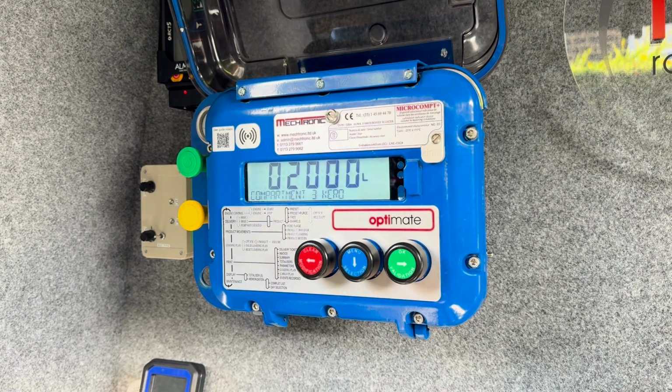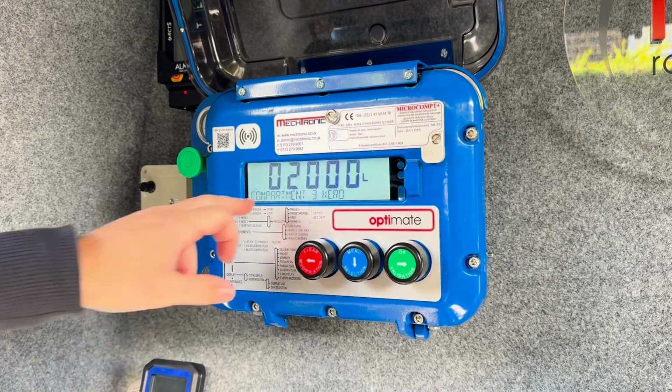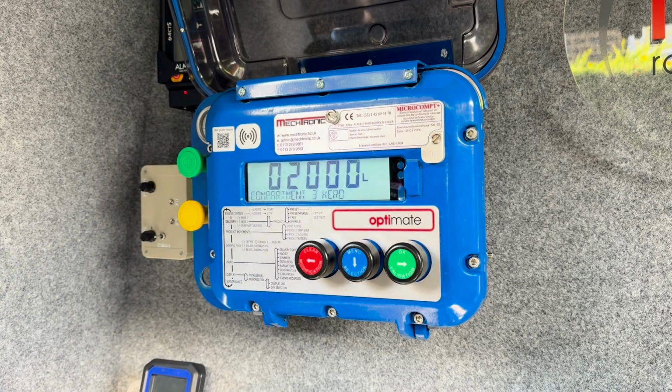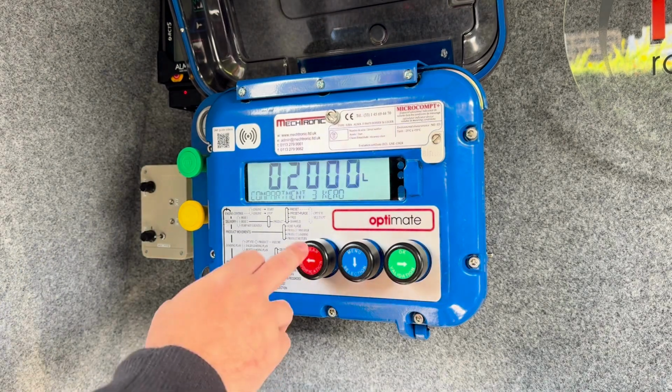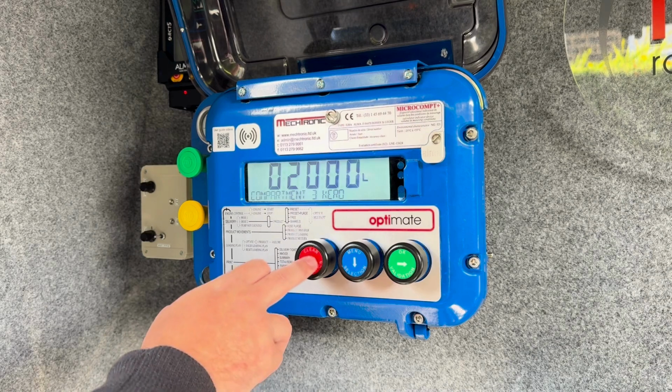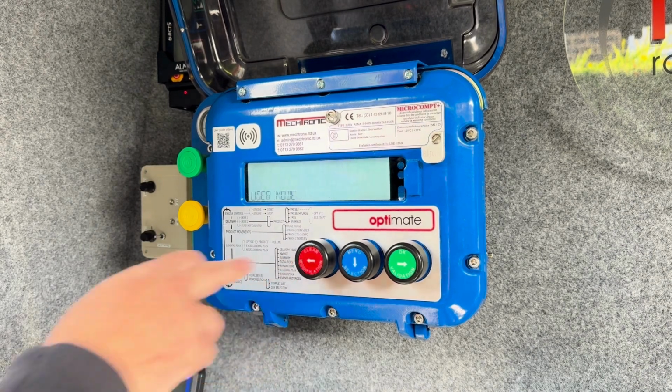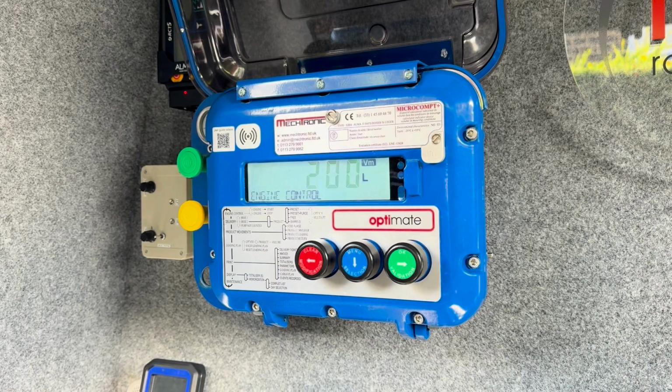So as we go through our day and make our deliveries, OptiMate will deduct the volume we deliver from each compartment after each delivery. So if we deliver 500 litres from compartment 3, when we come back to this screen, we'll see 1500 litres, and so on and so forth. To come back out of this menu, press the red clear button until we see engine control, which is the first option on the first menu.